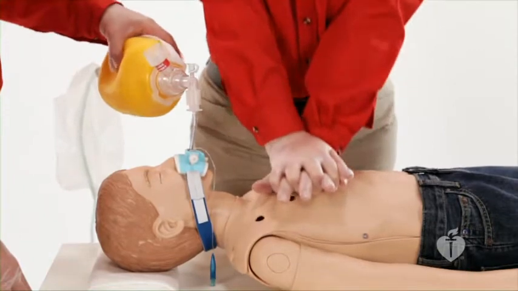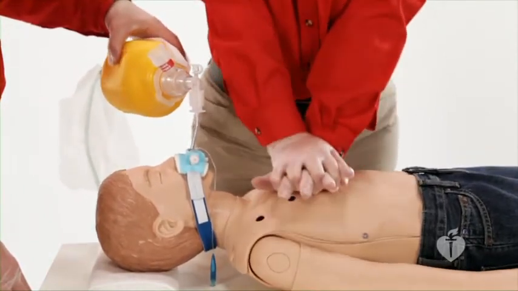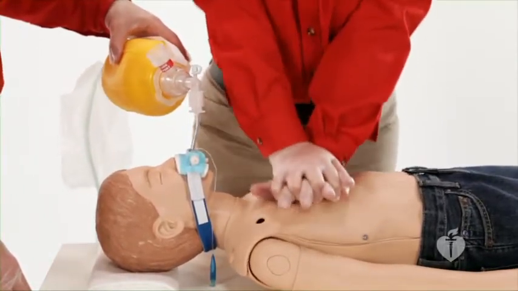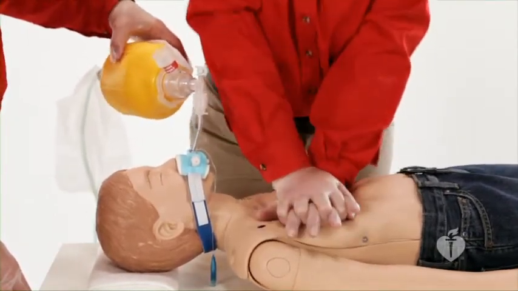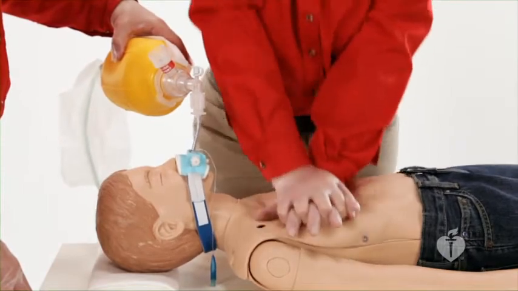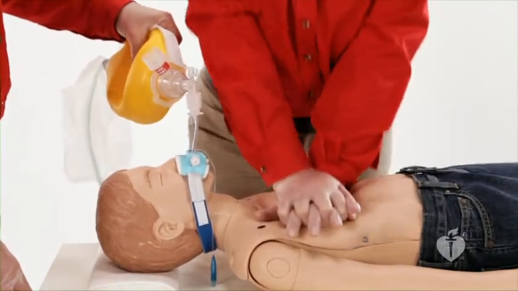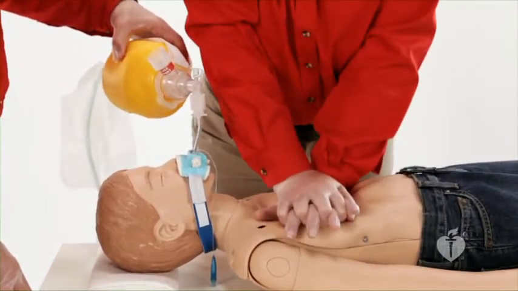One rescuer delivers continuous chest compressions at a rate of at least 100 per minute. The second rescuer gives one breath every 6 to 8 seconds, about 8 to 10 breaths per minute. The rescuer giving ventilation should be careful to avoid excessive ventilation.